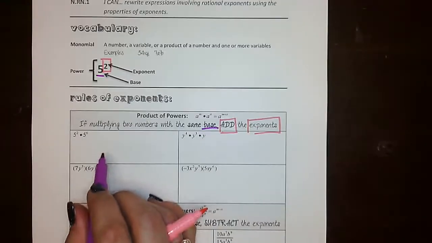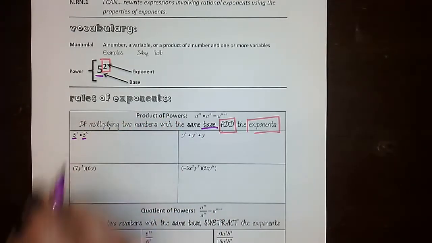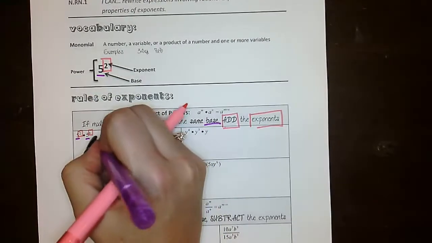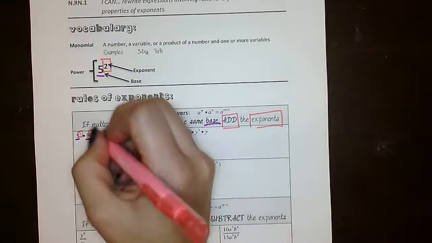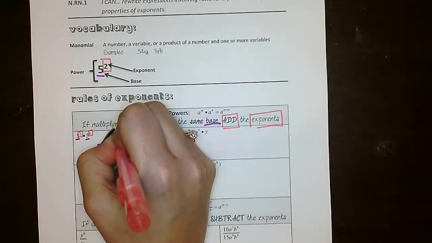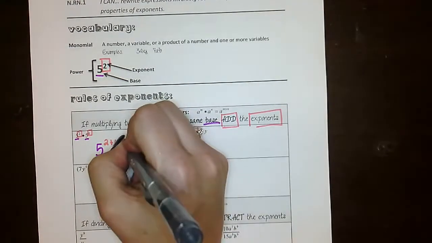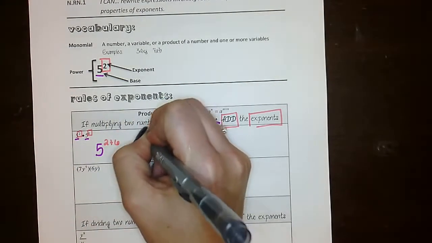So in this example, the bases are 5. Our exponents are 2 and 6. So our base will stay the same, and all we're going to do is add 2 and 6 to get our exponent. So this will be 5 raised to the 2 plus 6, which is 8.